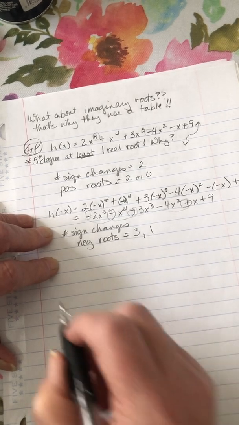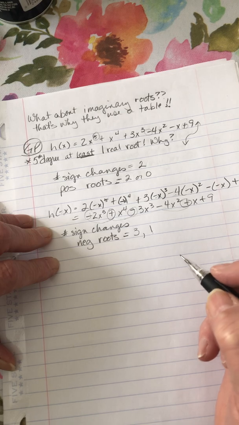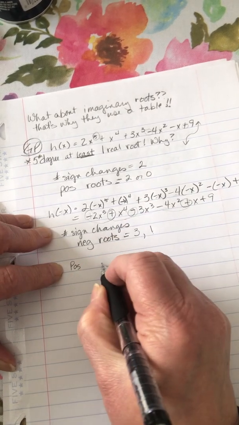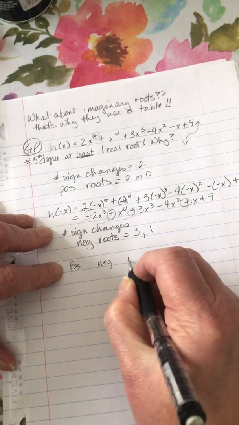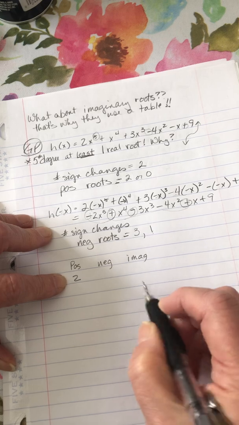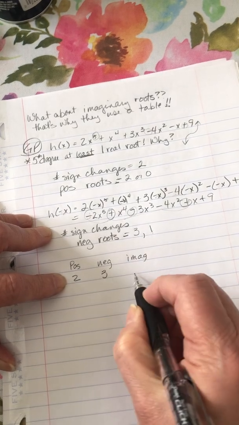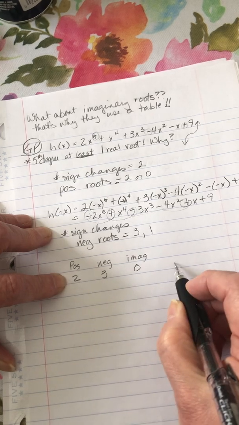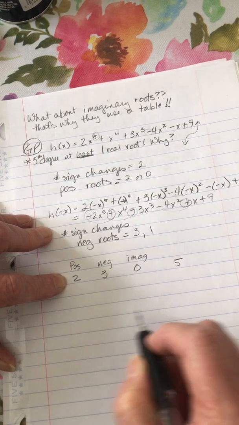Okay, so what about imaginary roots? So if I look at my positive roots, okay, I could have 2. Now I could have 3, which means I wouldn't have any because 2 plus 3 is 5. It has to add up to 5, okay?